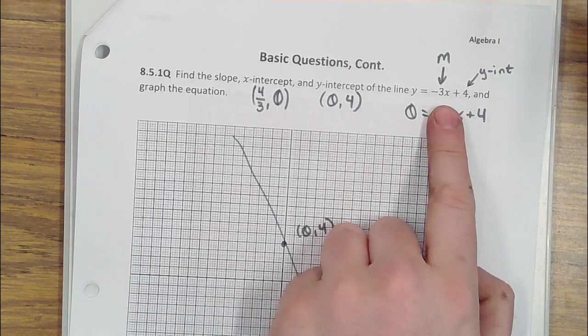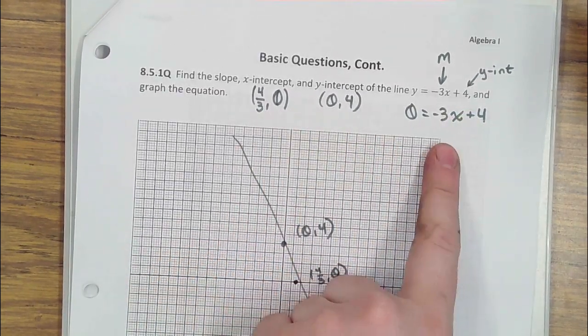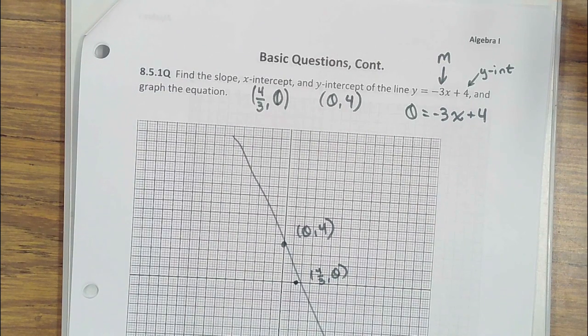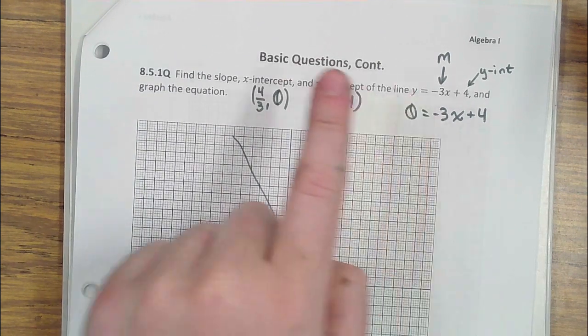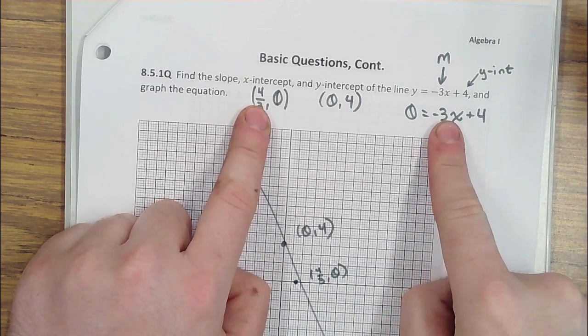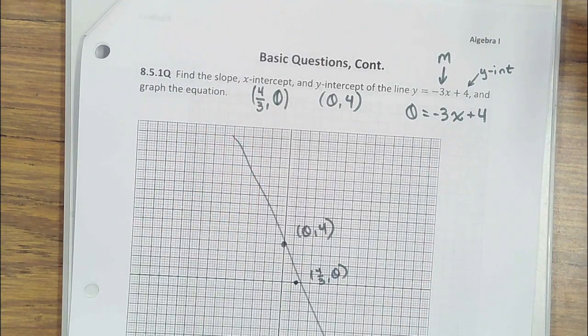This one's nice because it gives you the slope and the y-intercept for free. Finding the x-intercept ain't too bad, right? Just got to be okay with fractions. What do I times by -3 to get -4? This guy, because the 3's divide out, and I get -4 plus 4 is 0.